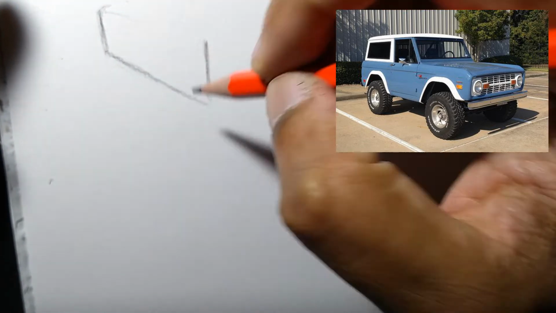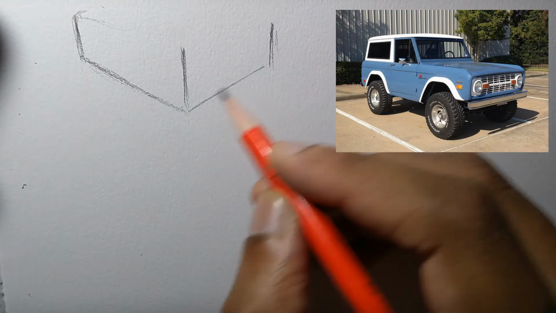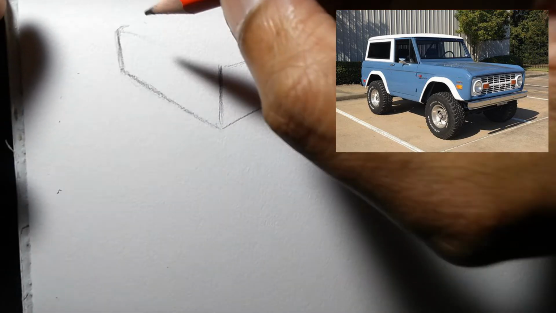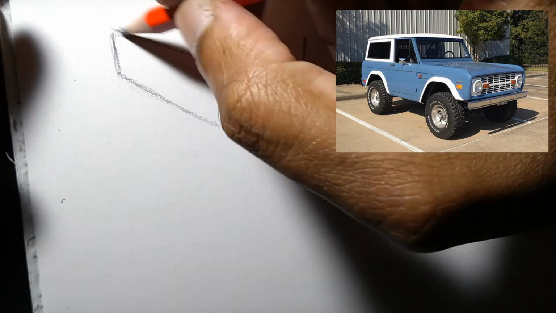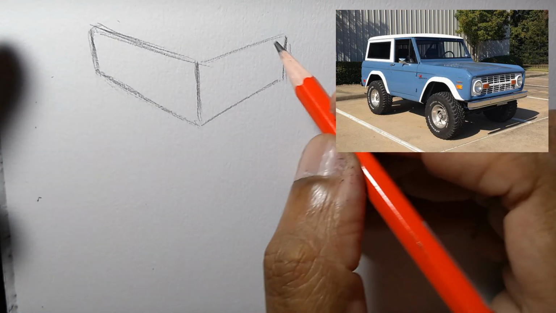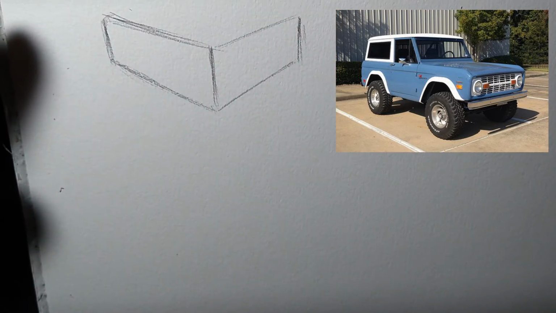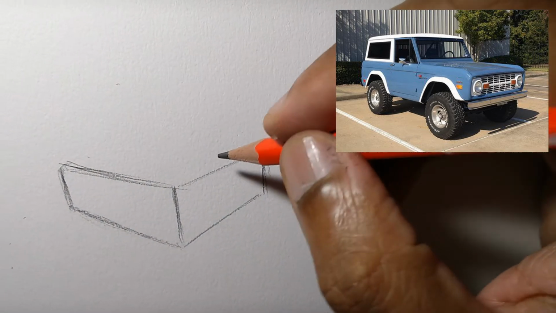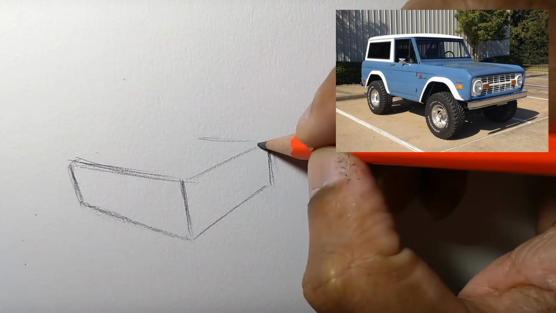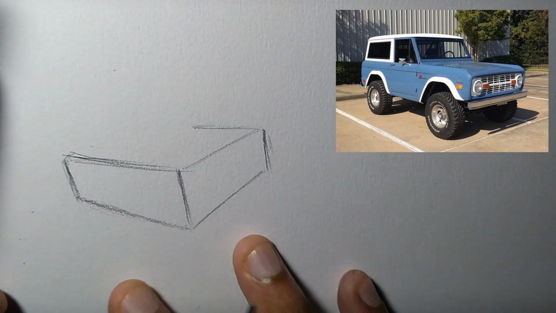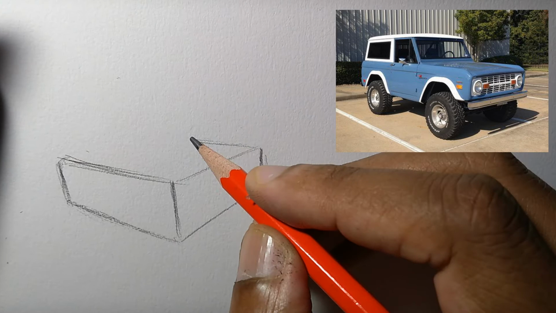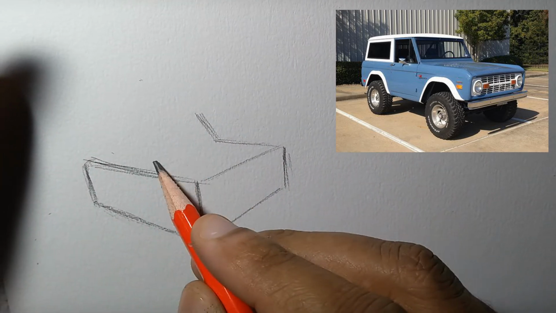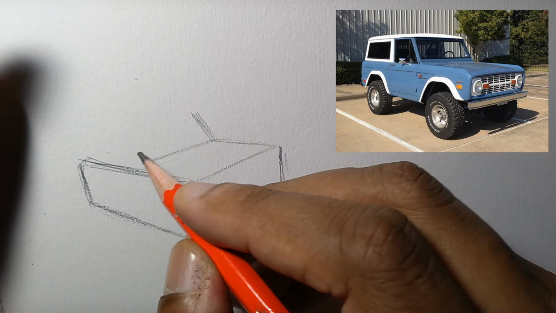So I'll just draw a cuboid in the same angle as the car. In this case, if I'm not mistaken, and again, sorry, I'm not a car guy, so I don't really know the names, but I'm willing to learn. So you can comment maybe which one is your favorite car.